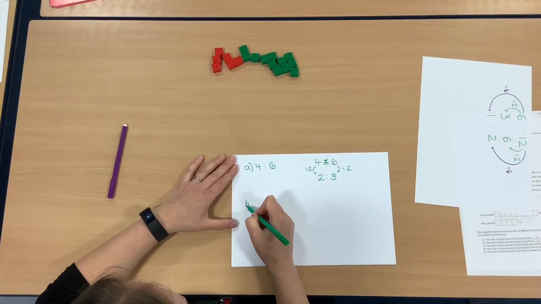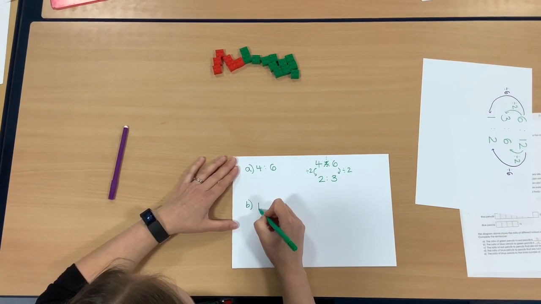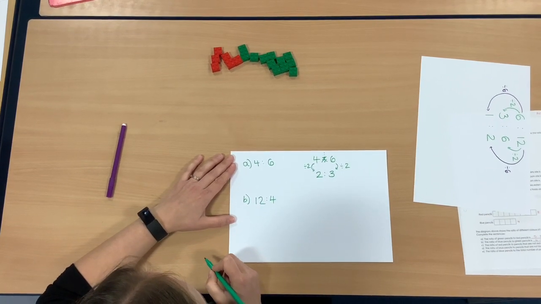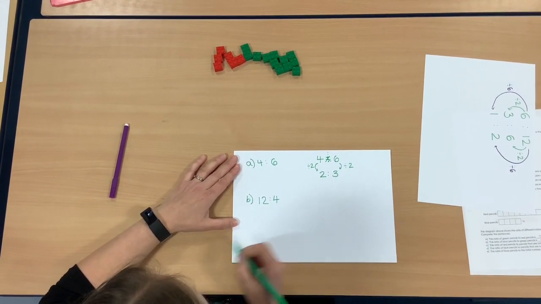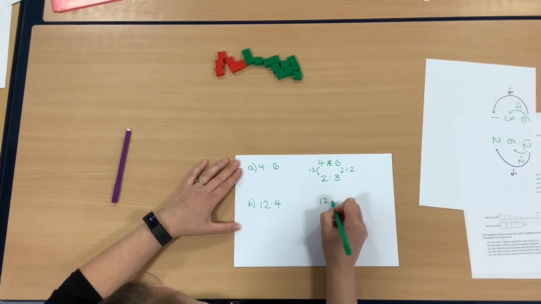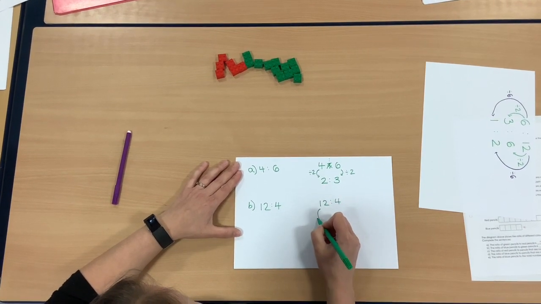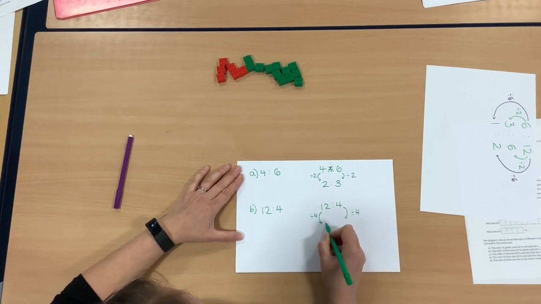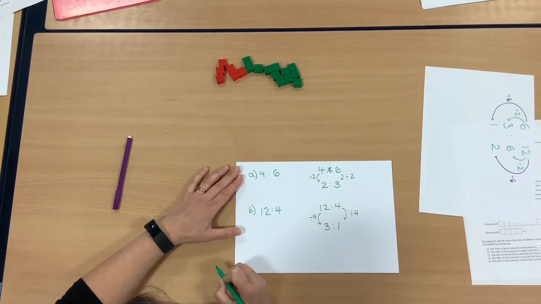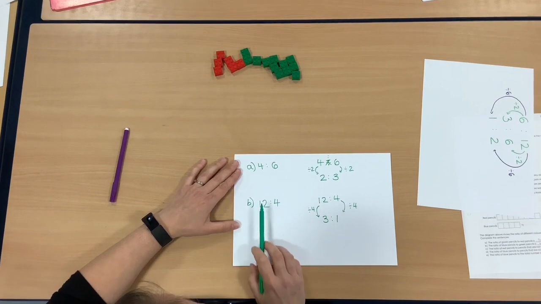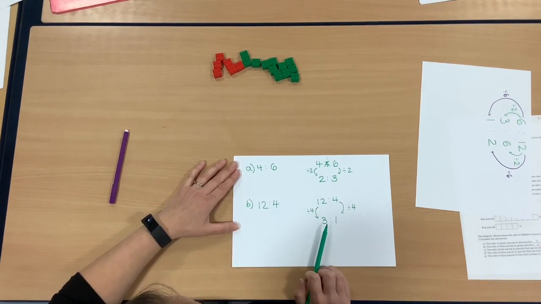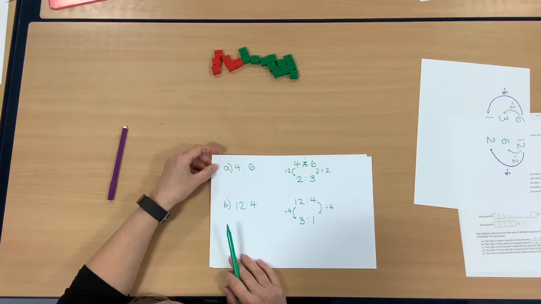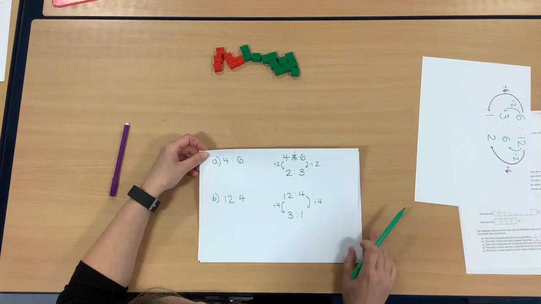Let's just do one more. Let's do 12 and 4. Okay, I know that the highest common factor is 4 there. So the ratio of 12 to 4, we're going to divide them both by 4 to get us the ratio 3 to 1. So the ratio 12 to 4 in its simplest form is 3 to 1. So you hopefully can see lots of similarities here with our work on fractions.